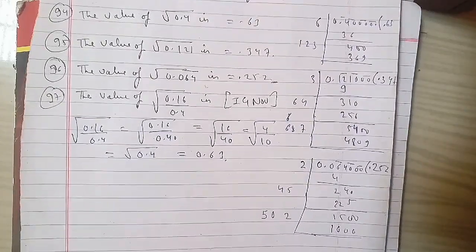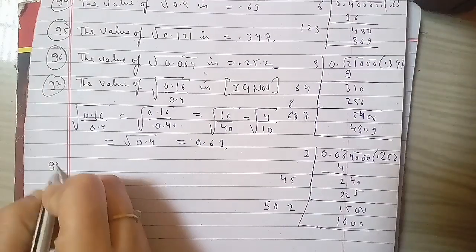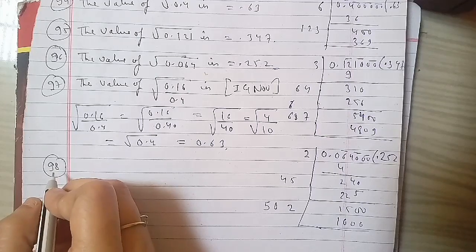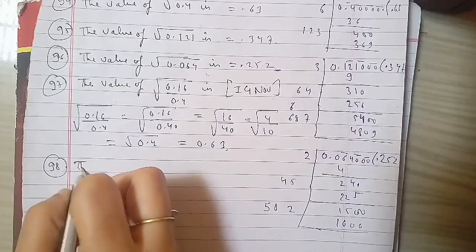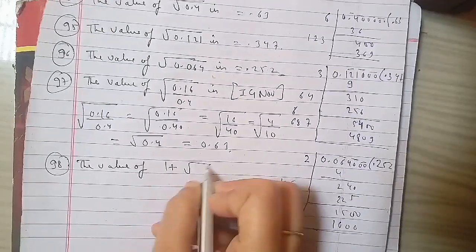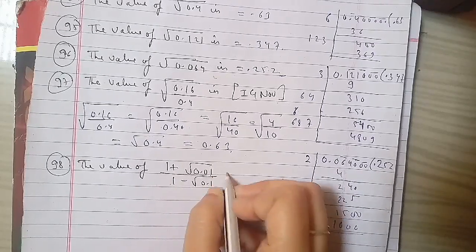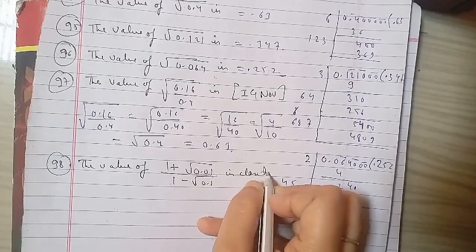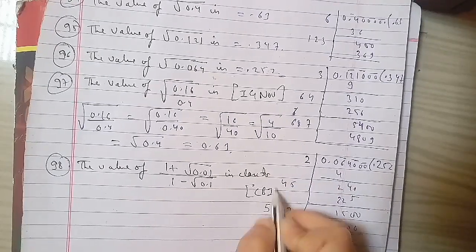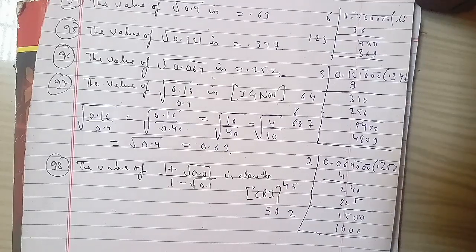We'll go ahead with another new and important question, the 98th question of the session. The question is the value of 1 plus under 0.01 upon 1 minus under root 0.1 is close to. This was asked in an SBI examination paper. The options are 0.6, 1.1, 1.6 and 1.7.